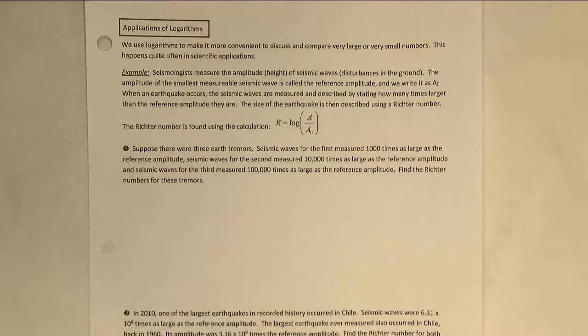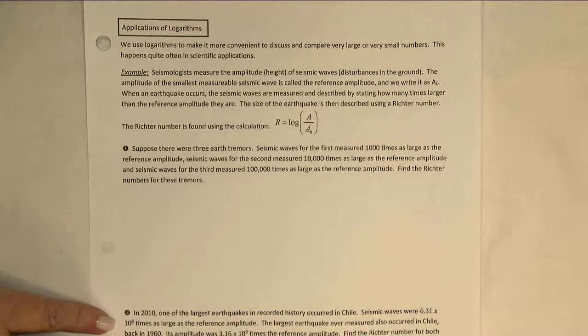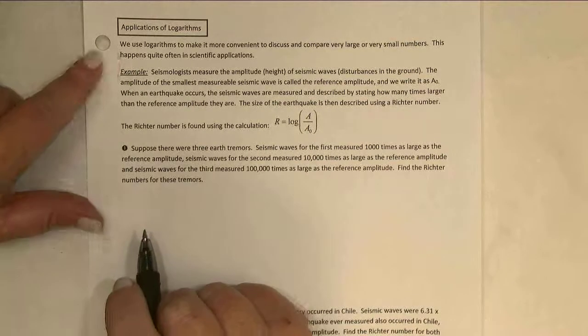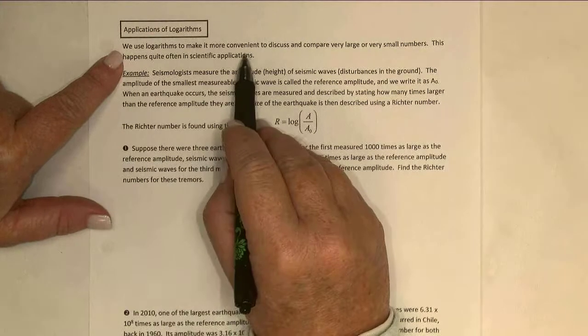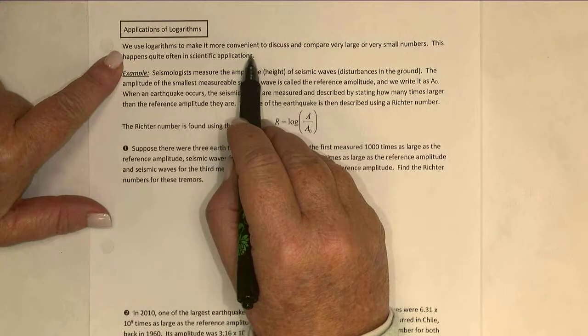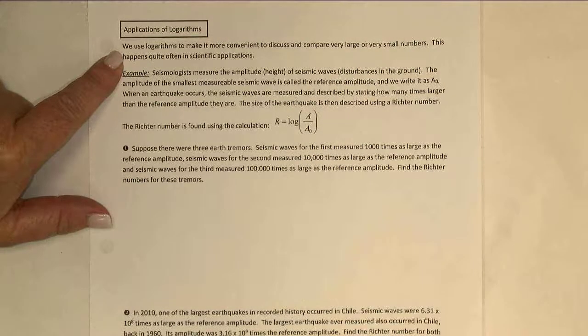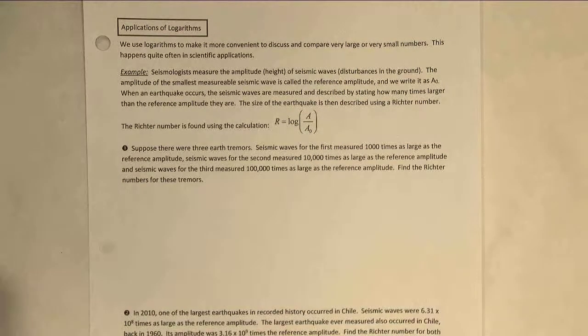There are a number of things that we typically refer to, often even in just everyday life situations, things we see in the news or talk about, that rely on logarithms to calculate. And when we talk about them, we may not know that, but in fact they do. We'll look at a couple of examples here, and you'll probably meet a couple more examples when you do your homework. Logarithms we often use because they're much more convenient if we're discussing and comparing either very, very large or very, very small numbers. This happens a lot in scientific applications.